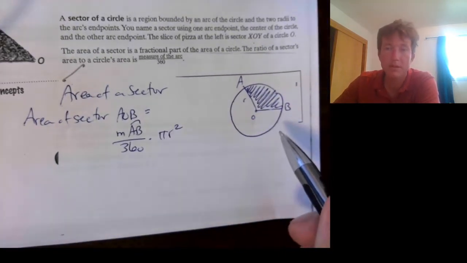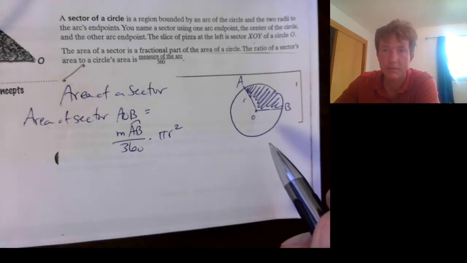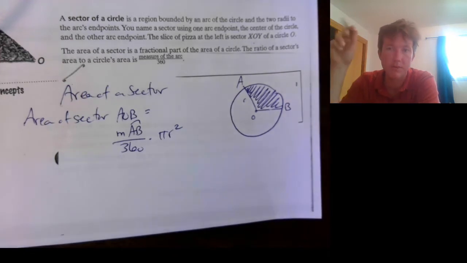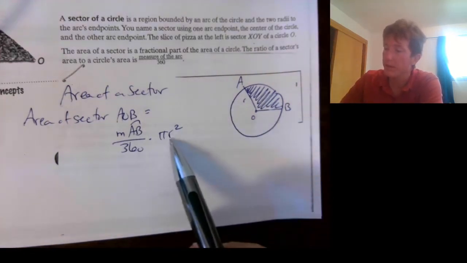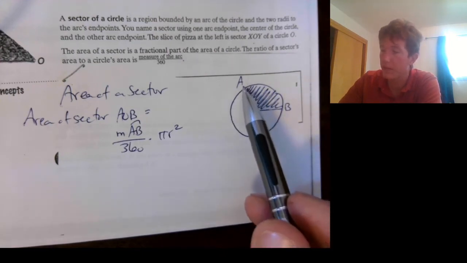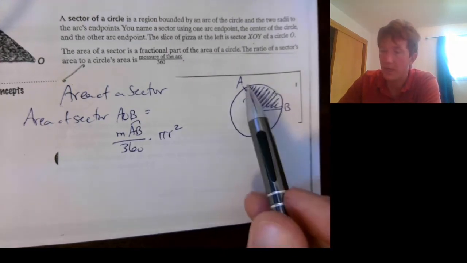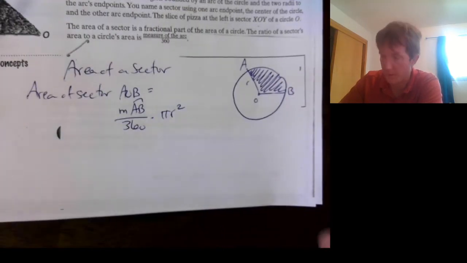So just like how we were doing last time, finding how long the circumference is of just a little bit, you want to find the area of the entire circle and then just divide it by how much of this angle is part of the circle. Okay, so let's look at an example. Go ahead and flip the page.